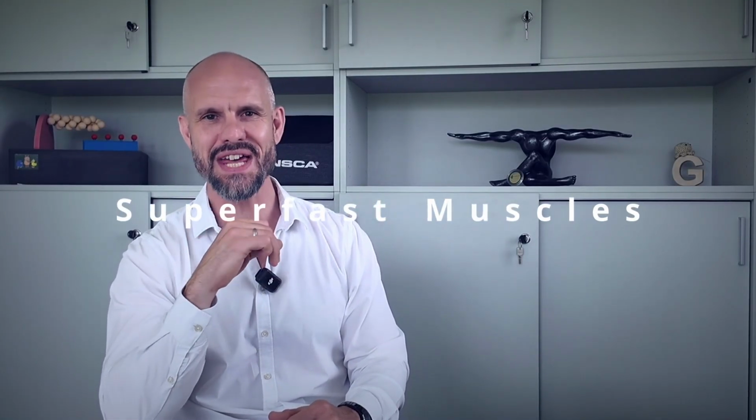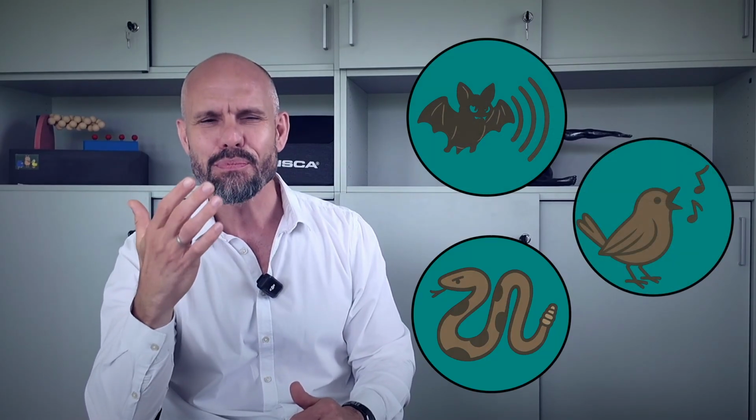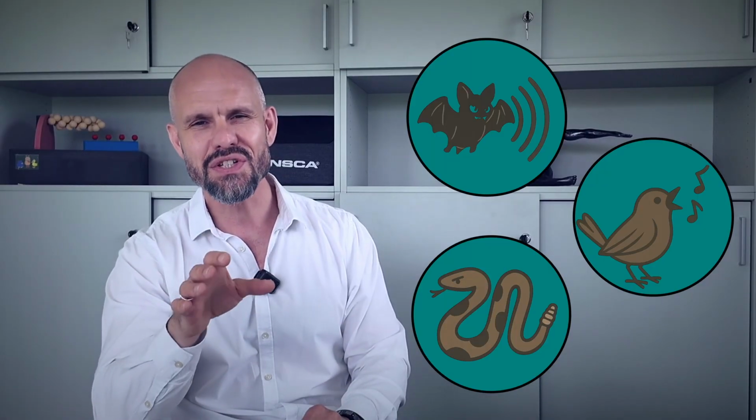But evolution has also shaped skeletal muscle in fascinating ways. In some vertebrates, specialized superfast muscles have evolved to meet the extreme demand for rapid movement, up to 250 contractions per second. These muscles power echolocation in bats, vocal control in songbirds, and sound production in snakes. Although they evolved independently, they all share similar adaptations, suggesting a common physiological speed limit for vertebrate muscle.